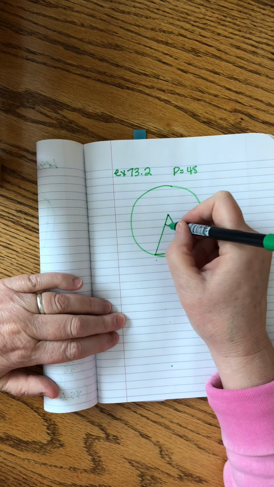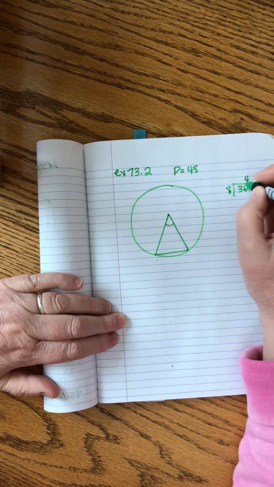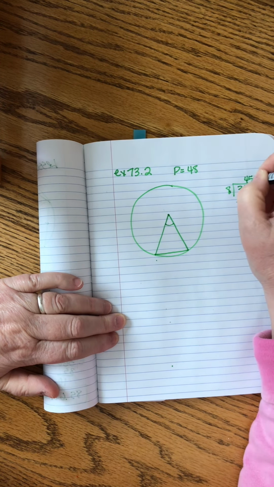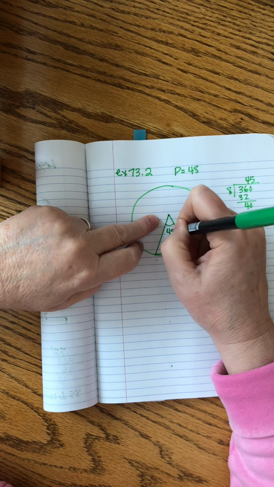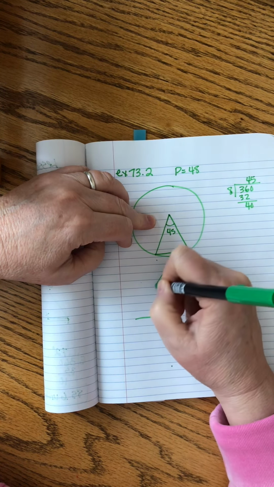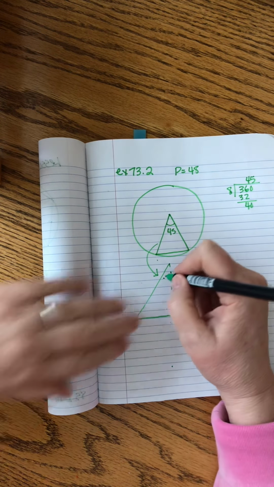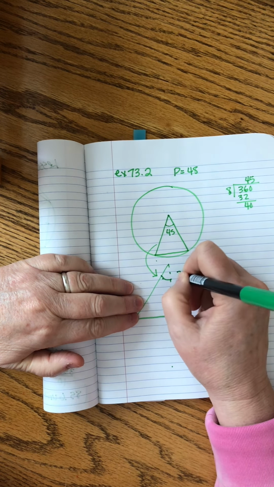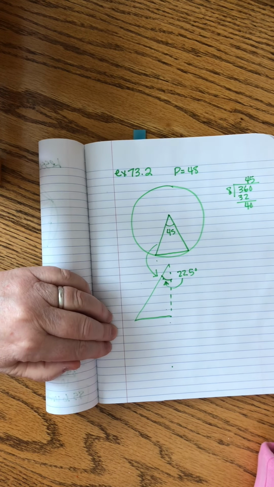And I'm going to figure out how many degrees are at the top of it. It will be 360 divided by 8. Let's see, that's 4. 8 times 4 is 32. I subtract, I get 40. Aha! 45 degrees up here, right? So that means if I draw just the isosceles part of this triangle, this will be a 22.5 degree angle, right? Okay, I like that.